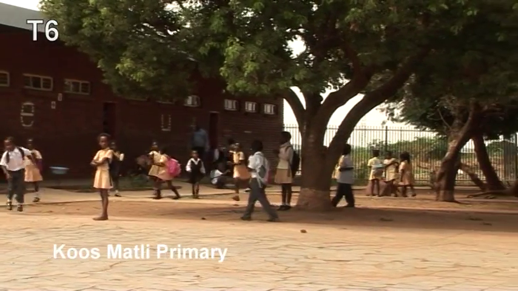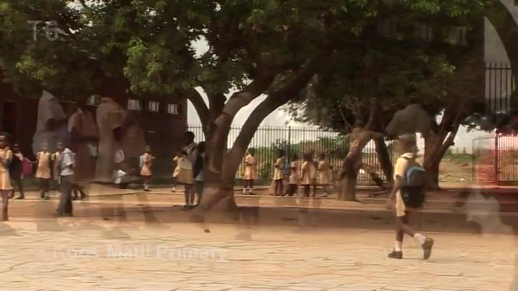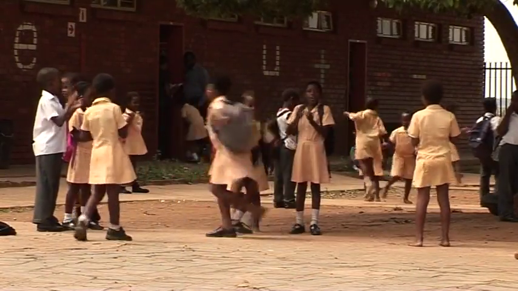Greyvensteyn is a primary with over 870 learners. Children are taught in mother tongue up until grade 3.